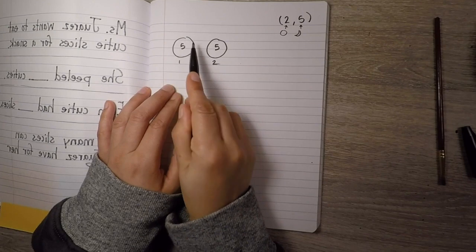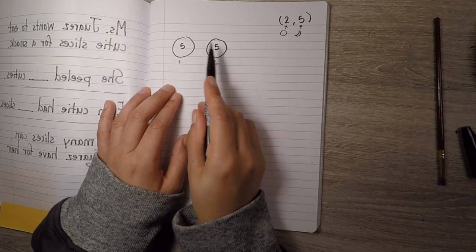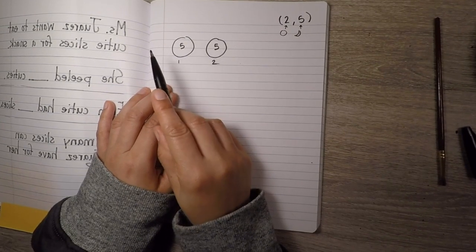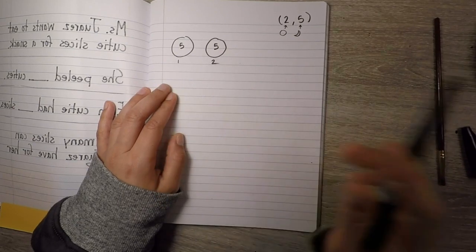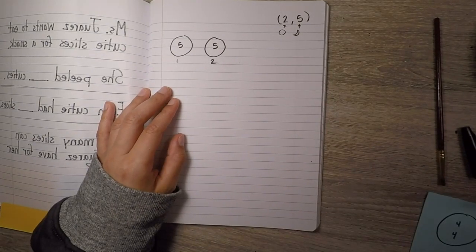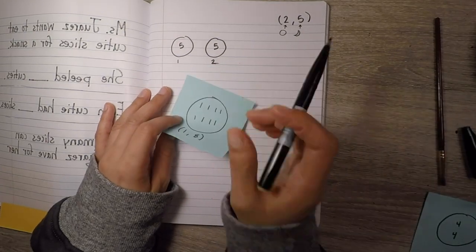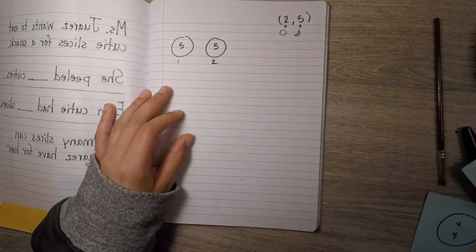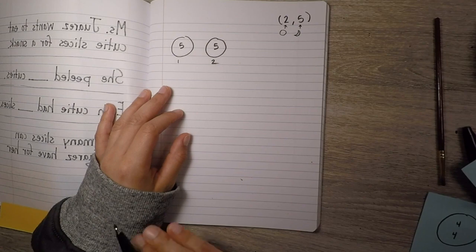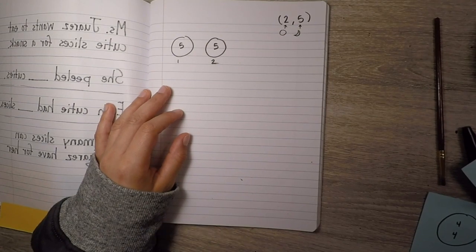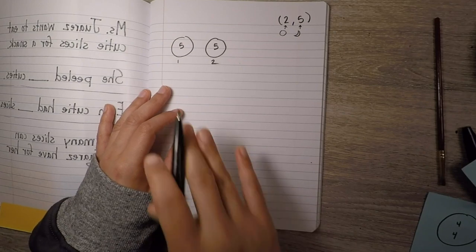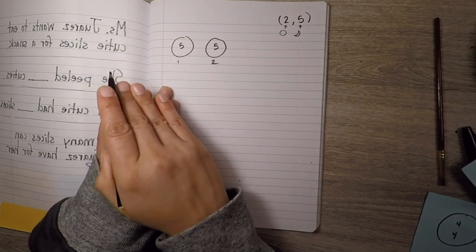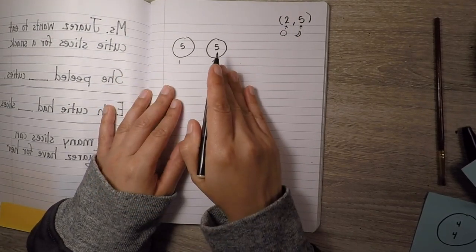I can see the amount of cuties represented, but instead of drawing it out with a picture or even with a little tally mark, I could use a number. Just because 5 is a really friendly number for me, it's really easy for me to count by 5s and add by 5s and add a 5 to a number. So I think I'm going to just stick with this strategy for right now.